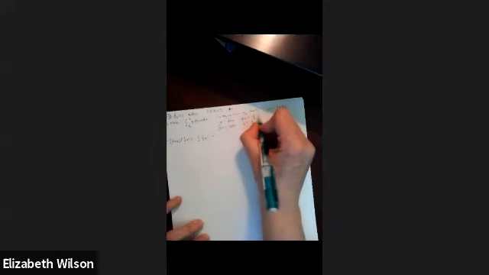I'm just going to plug in those pieces. So uv: ln of x is our u, times v, 1/2 x squared, minus the integral of v, 1/2 x squared, times du, which is 1 over x dx.